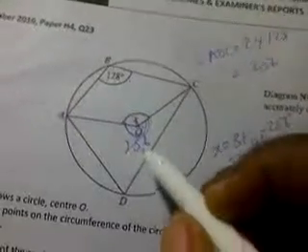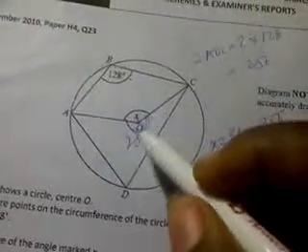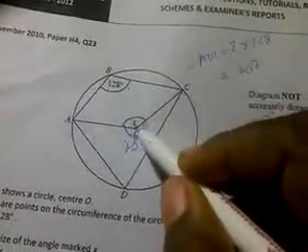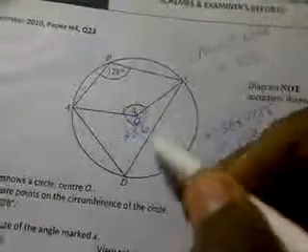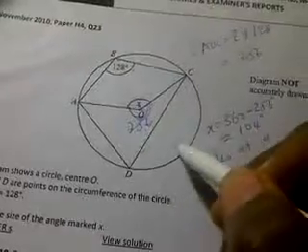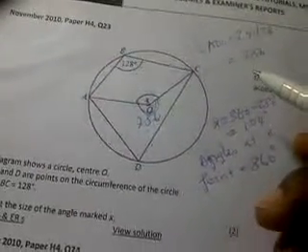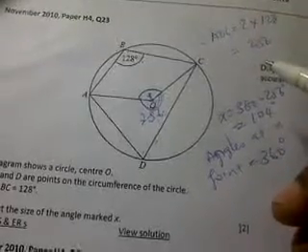After getting that, we said angles at a point equal 360. That means x plus 256 is equal to 360. Then we found x to be 360 minus 256, that's 104 degrees. So that's how we solve that one.